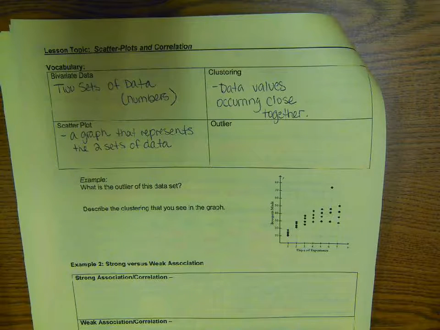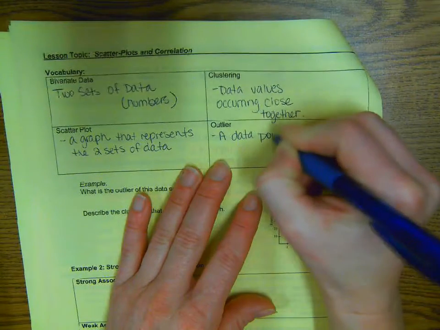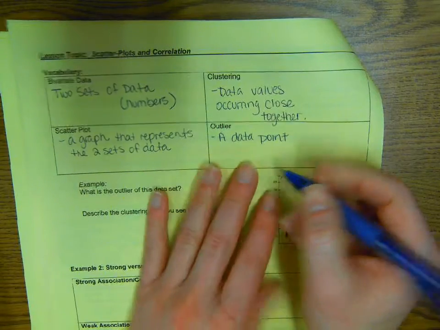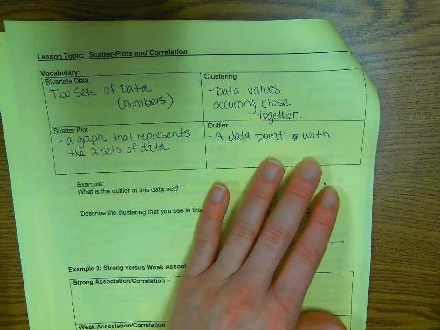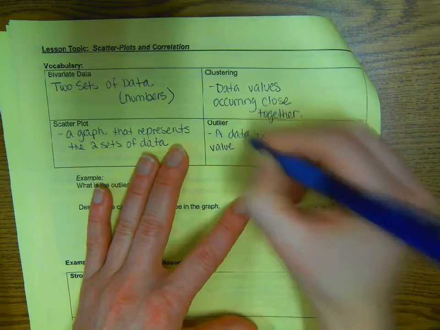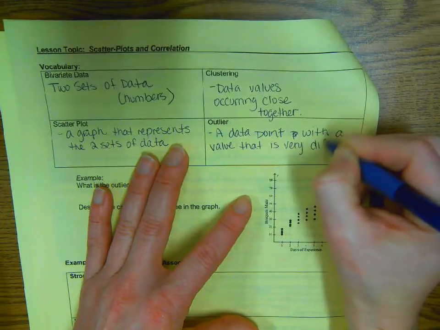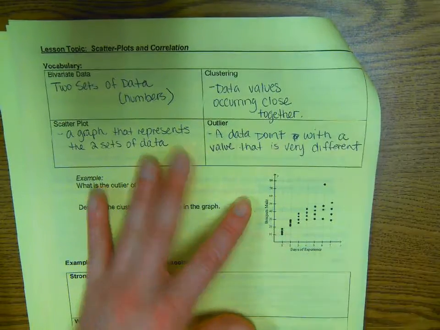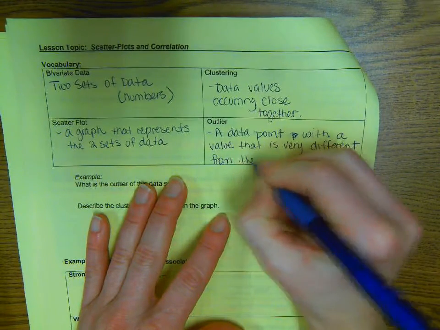Okay, and then an outlier, we're going to use what my formal definition is: a data point with a value that is very different from the other data points.